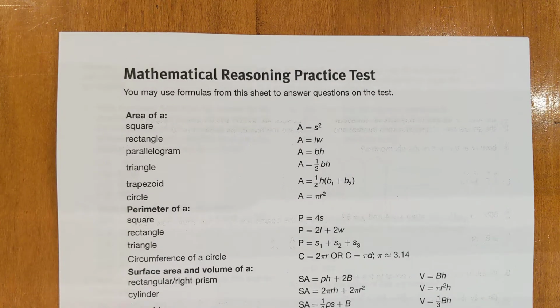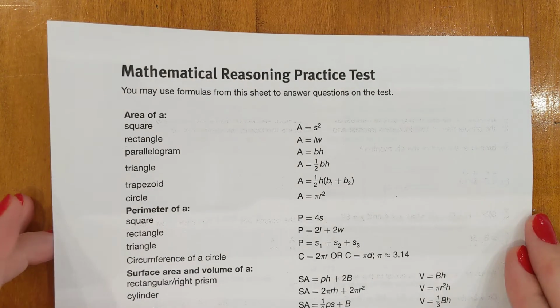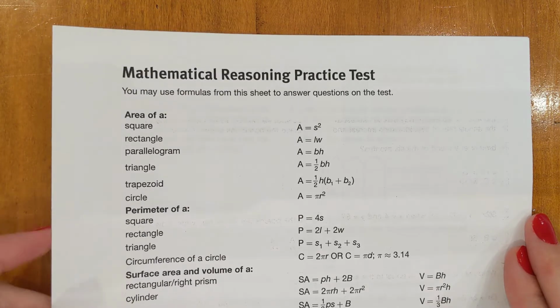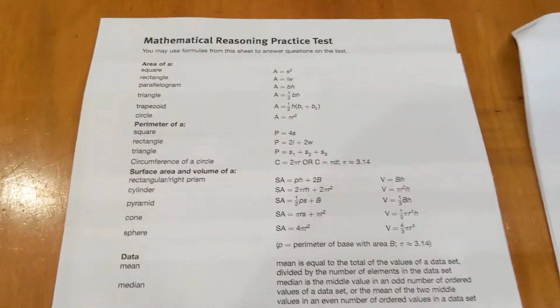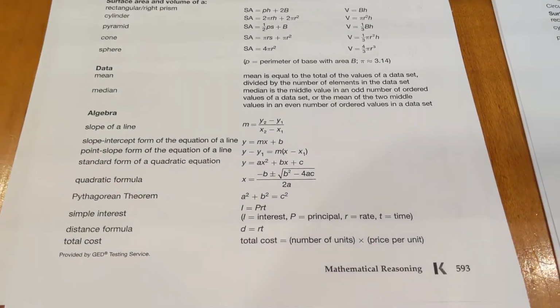We're going to take a practice GED math test today. And to do a great job on this practice test, to get ready to take that GED test, you want to have a couple things in front of you. You want to have at all times while you're practicing for your GED test the formula sheet. And this formula sheet is something that you can download and print off of online.